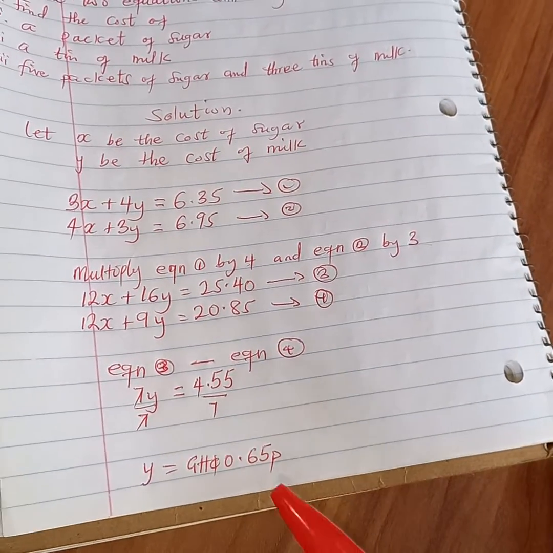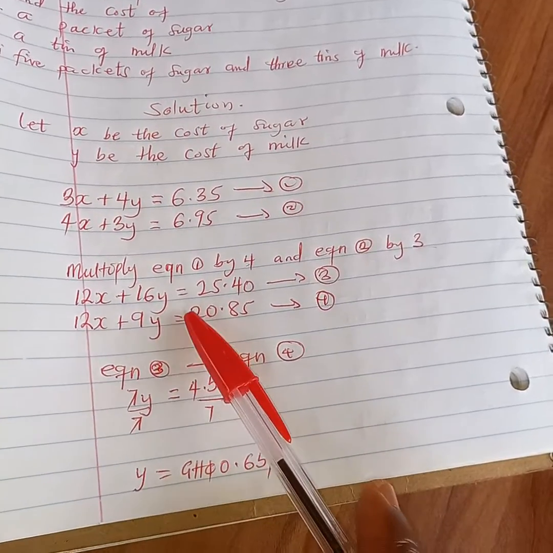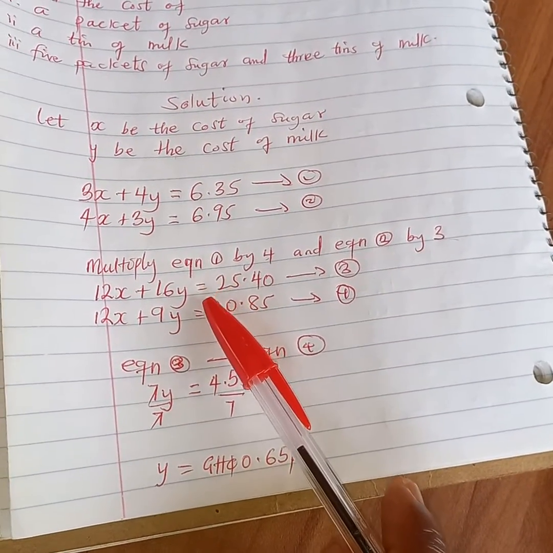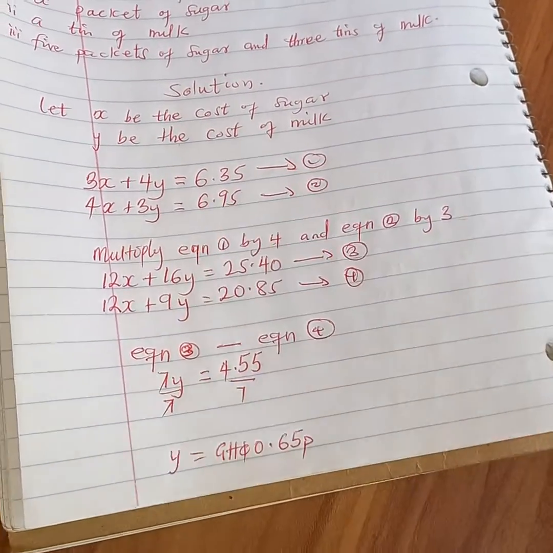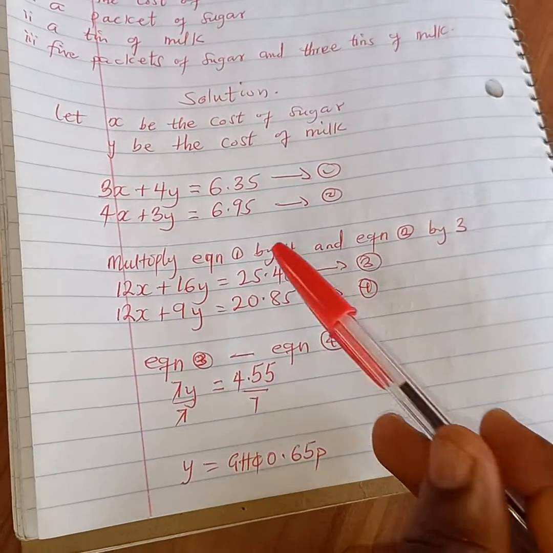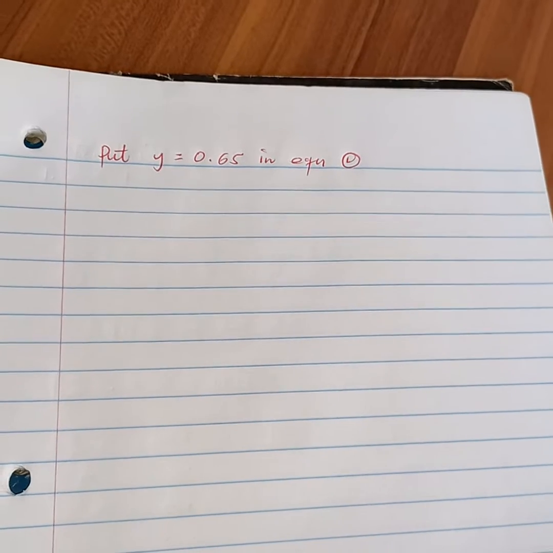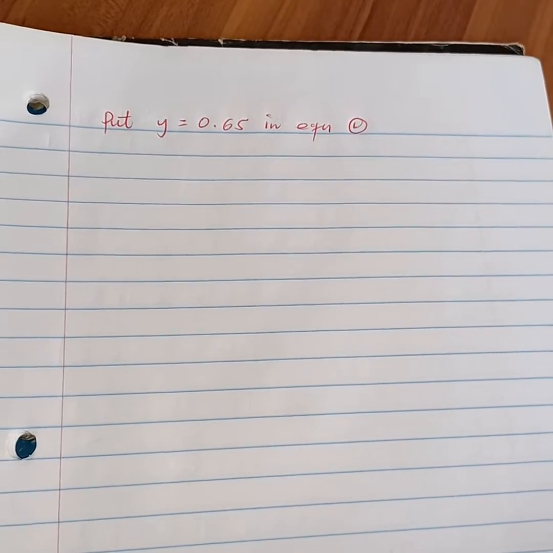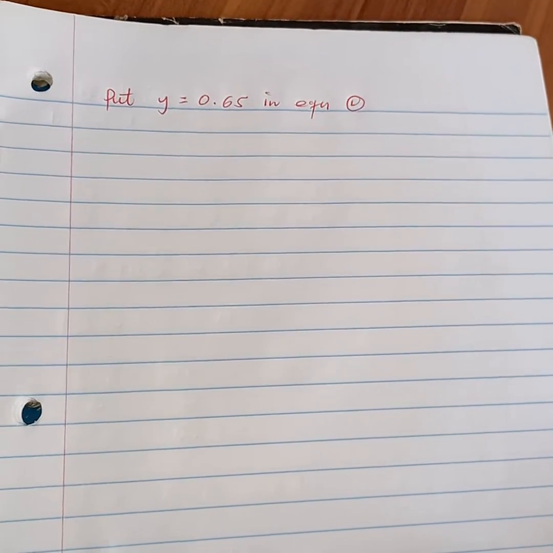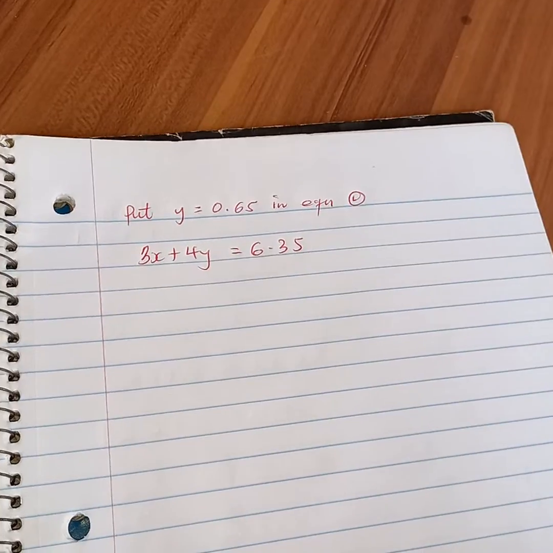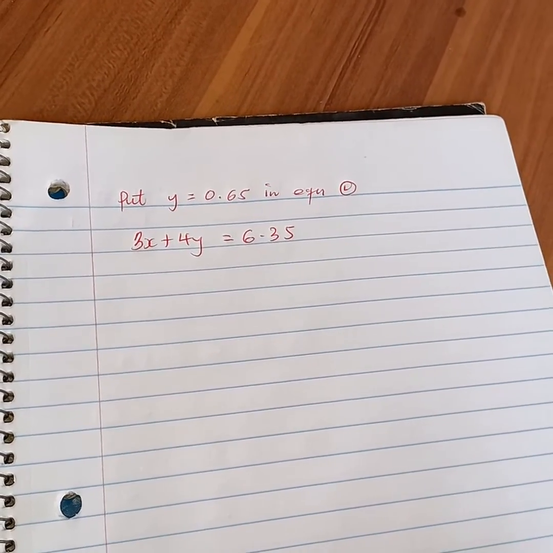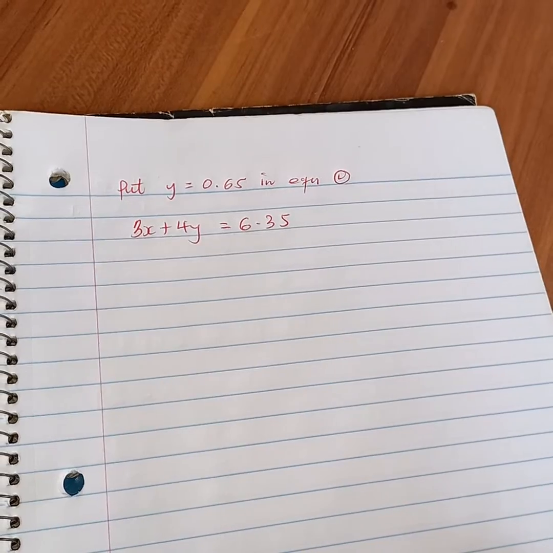Now we are going to put y into any of the equations, equation 1 or 2, or equation 3 or 4, any of them will work. So put y is equal to 0.65 in equation 1. The equation is 3x plus 4y is equal to 6.35.